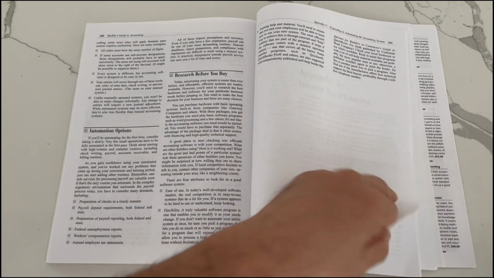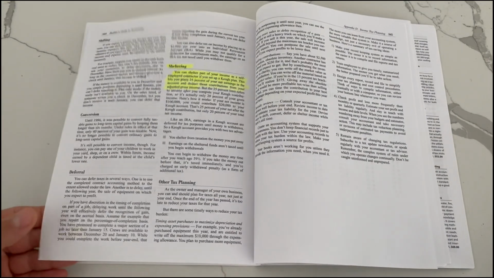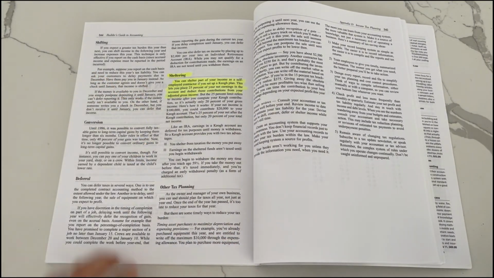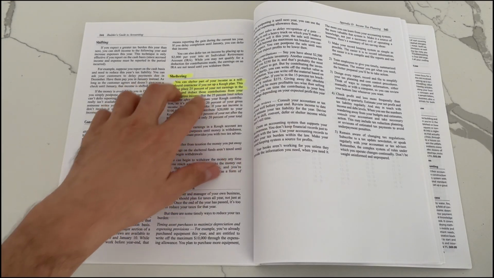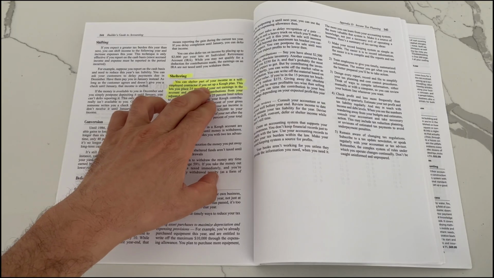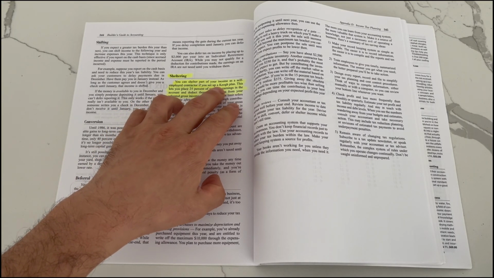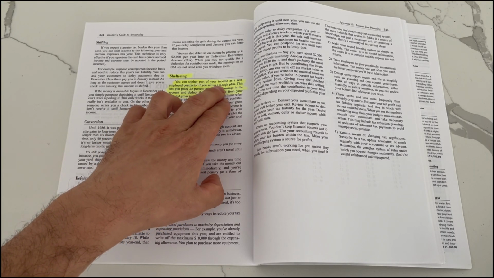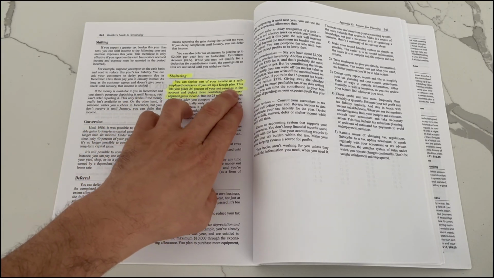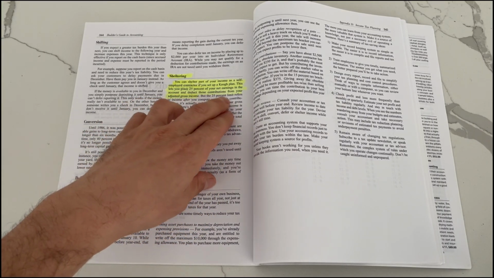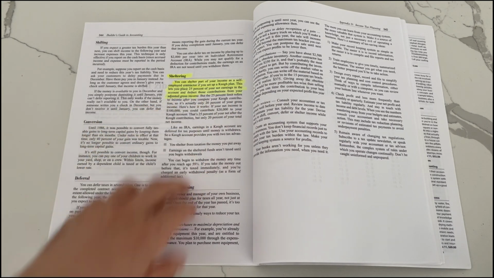There's not much here, but I do remember seeing something. Okay, so yes, this is also on page 344. The concept of sheltering. You can shelter part of your income as a self-employed contractor if you set up, I'm not really sure how to say this word, a co-plan. This lets you place 25% of your net earnings in the account and deduct those contributions from your adjusted gross income.